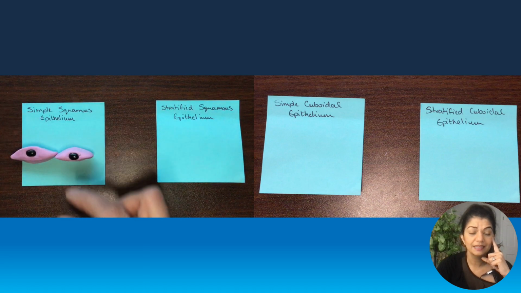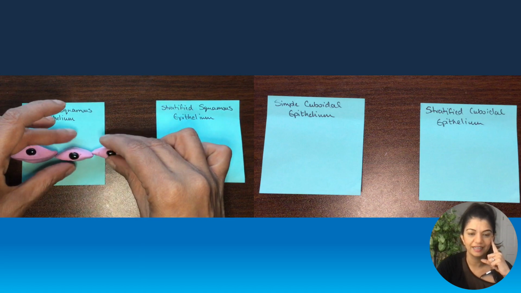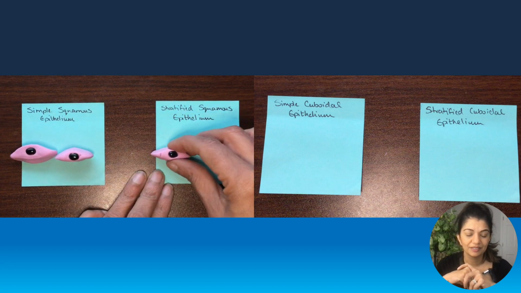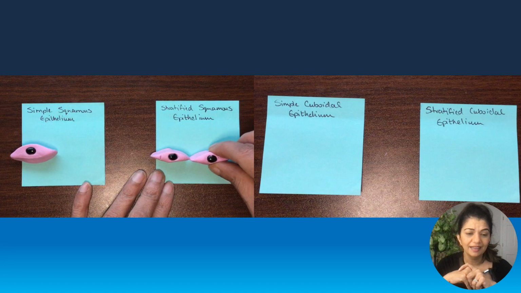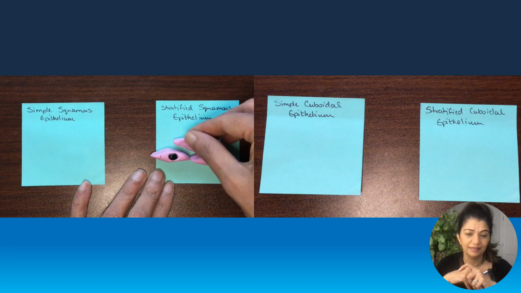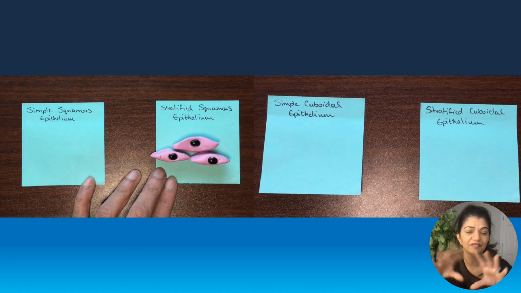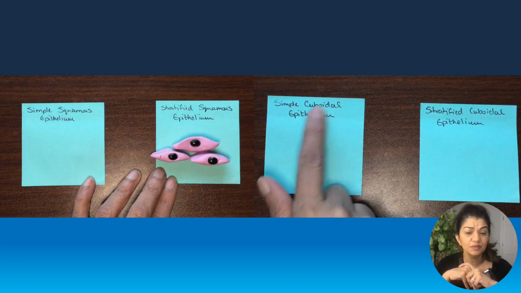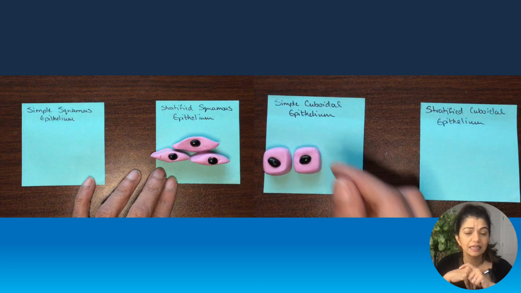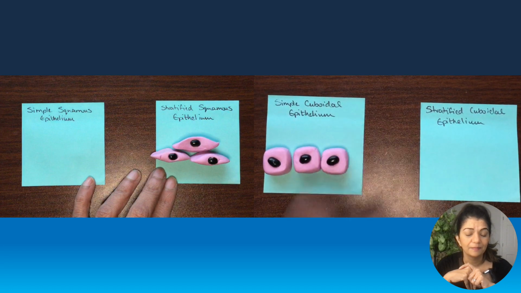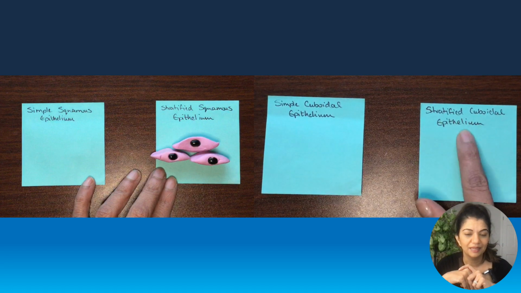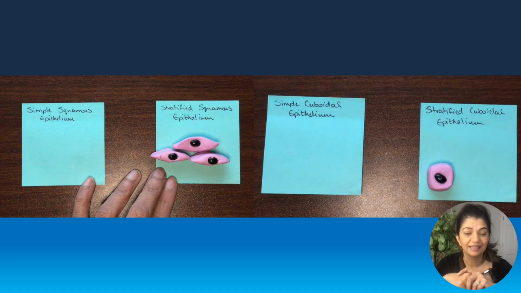So let's start with simple squamous epithelium and stratified squamous epithelium, and let's take a peek at the differences. So that's simple squamous, and for this, simple means one layer, right? So we're going to have one layer of epithelial tissue, squamous being the flat pancake-like. Now this one is stratified squamous epithelium. So what are you going to do? You're going to take those squamous flat pancake-like cells, but you're going to make more than one layer. And unfortunately, I didn't have any more Play-Doh left, but I would have made more layers or rows if I could.